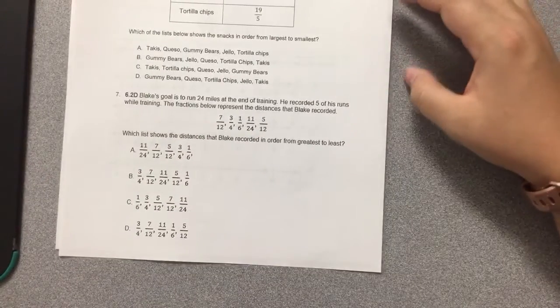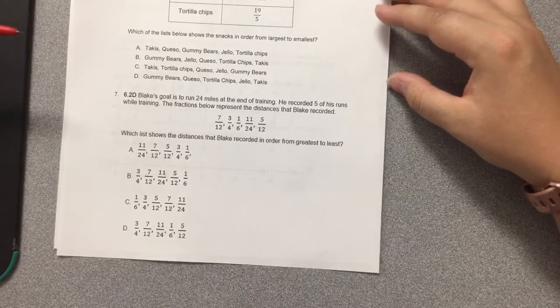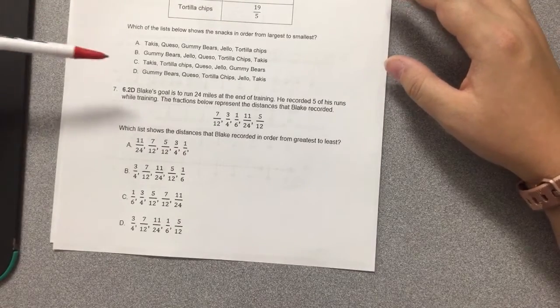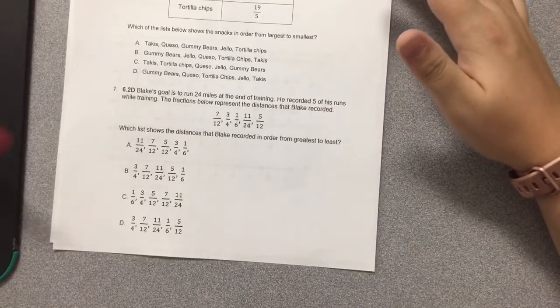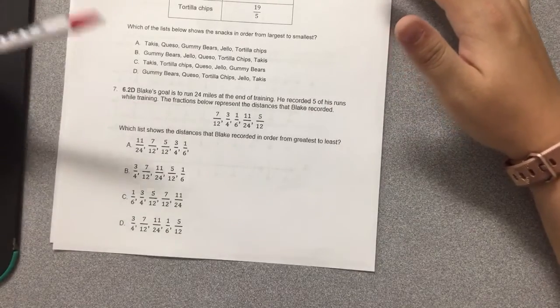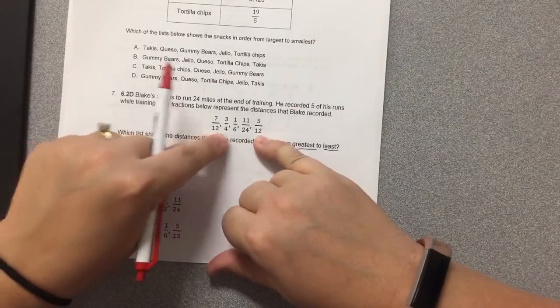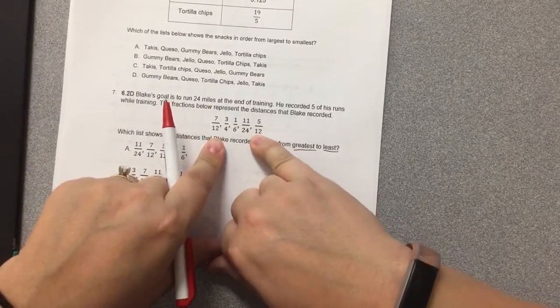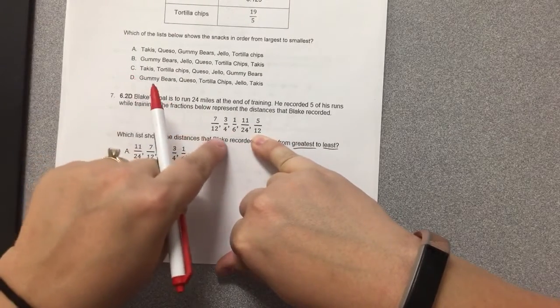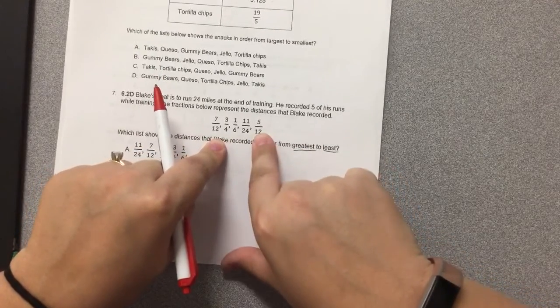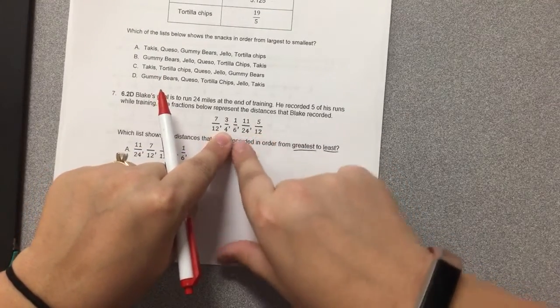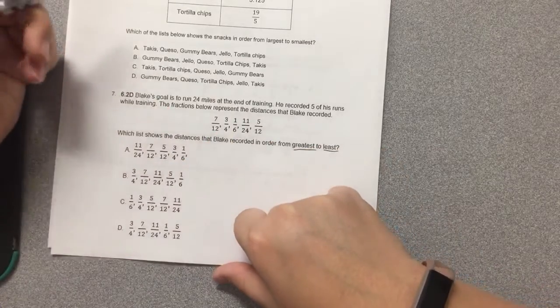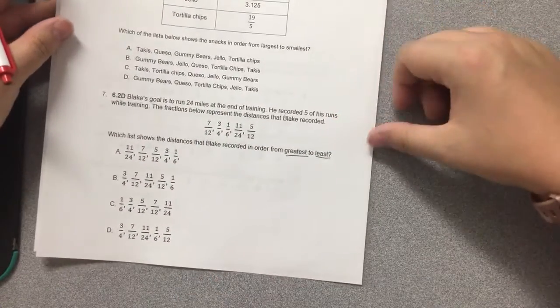Number 7. Blake's goal is to run 24 miles at the end of training. He recorded 5 of his runs while training. The fractions below represent the distances that Blake recorded. Which list shows the distances that Blake recorded in order from greatest to least? Biggest number to smallest number. So here, we can just look at these denominators because they're all fractions. We don't have to change them to decimals because that's going to take us more time than to find a common denominator. So find the common denominator. Remember, to change a denominator, you have to multiply both the top and the bottom. And I'm pretty sure y'all can do that. So good luck on that one.